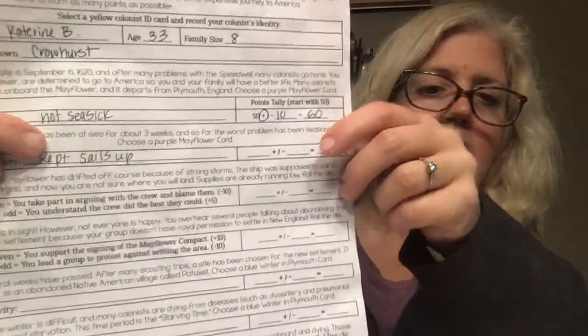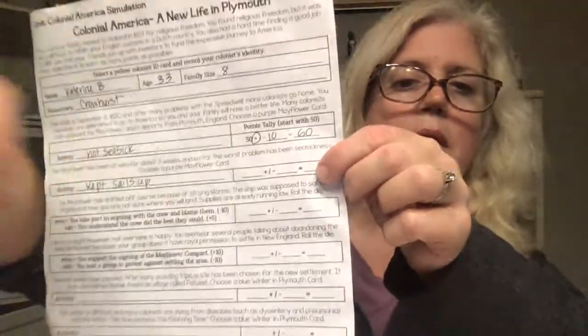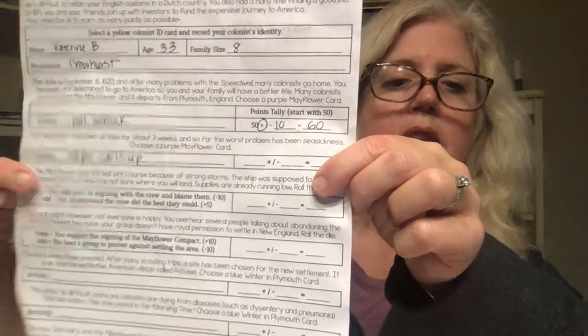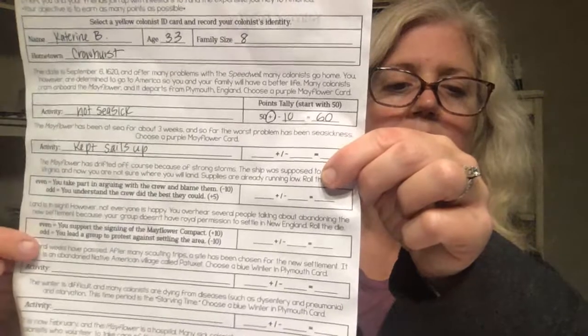And there's some things where you have to roll the dice. There's some things where you have to make a choice. There are ones where you have to choose a green spring in Plymouth card or a blue winter in Plymouth card. There's different, and I think there's red. I don't remember what red stands for, but it will tell you on the game sheet what you need to do. And all you do is you add up your points at the end of each turn, and everybody around the table, whoever's playing, adds up their points, and then you read the next section, and then you add up your points, and you read the next section and you add up your points.